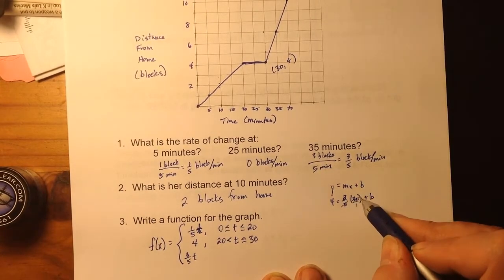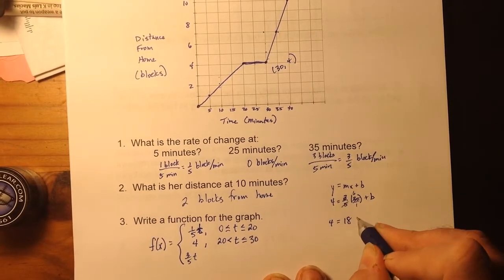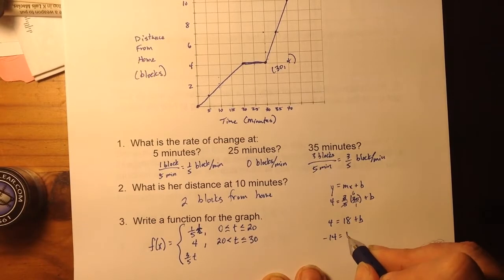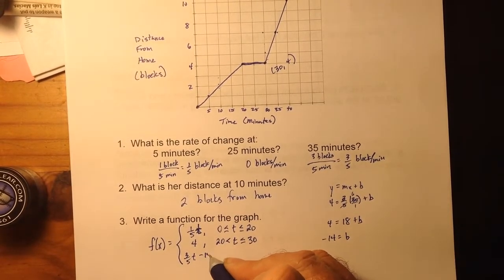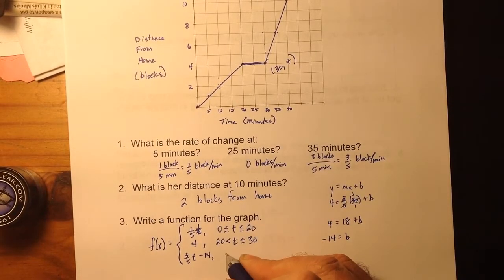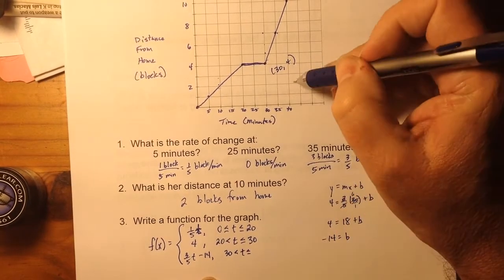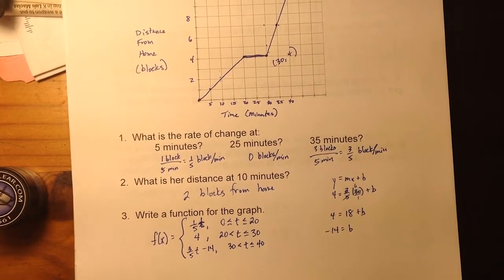Do a little cross canceling. 5 goes into 30 6 times. And so 4 is equal to 18 plus b. If I subtract 18, my b is negative 14. So 3/5 t minus 14, and that is for 30 less than t, and that's going to go until she gets to school, which is going to be at time 40. So there's our piecewise function.